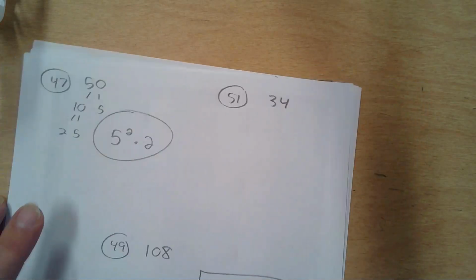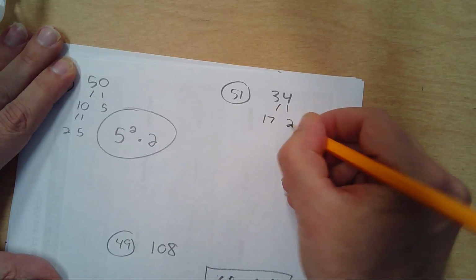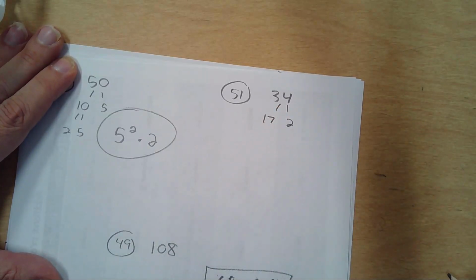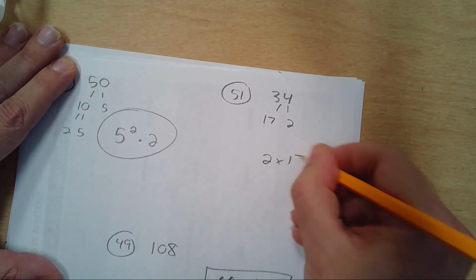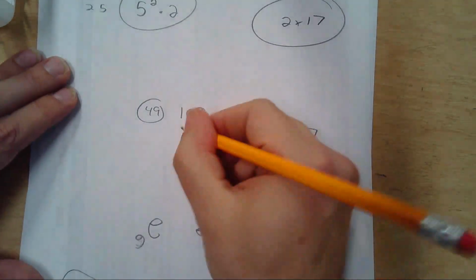34, who had that one? All right. It's 17 times 2. There you go, that's the answer. That is the answer, and that's all there is to say. Exciting. Faith?